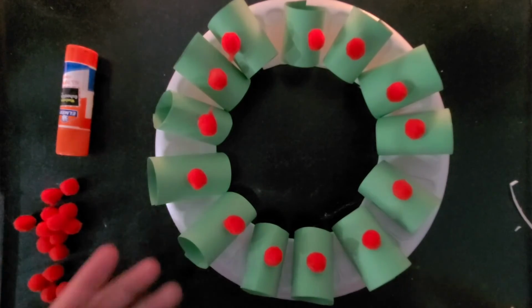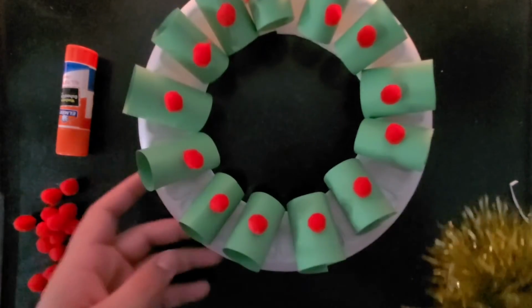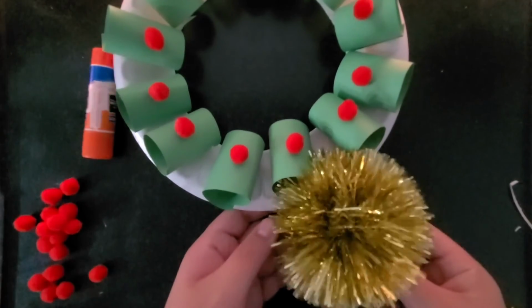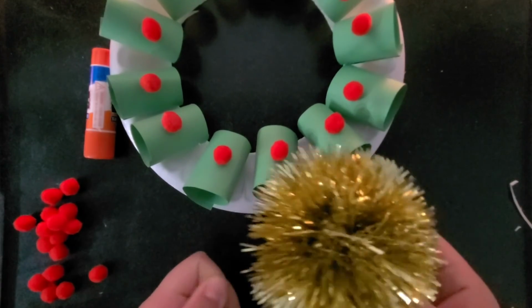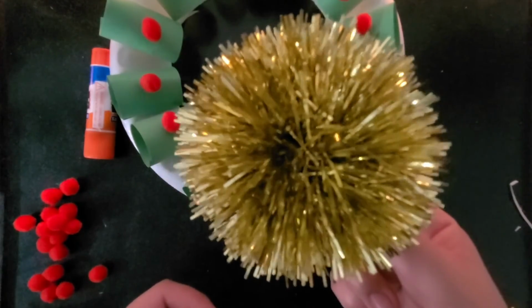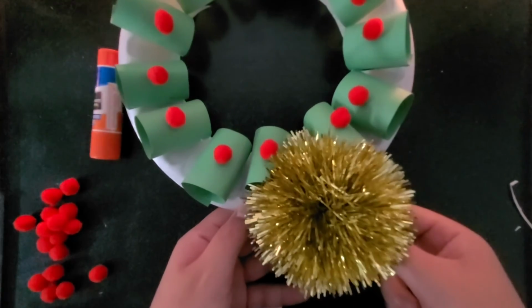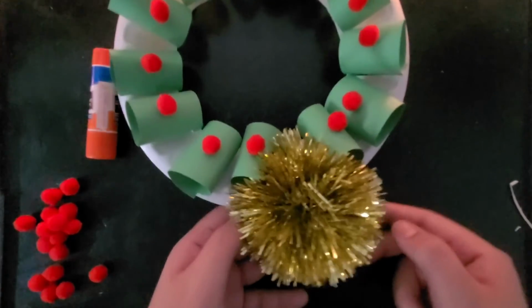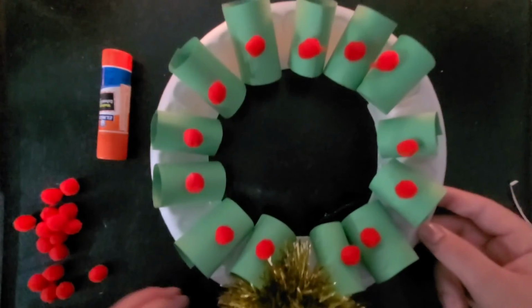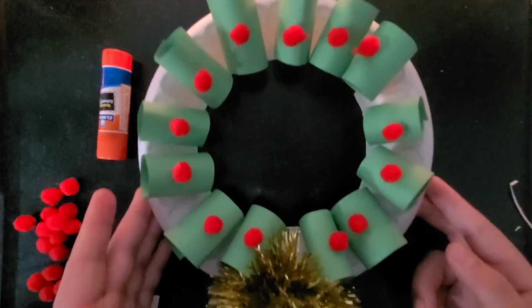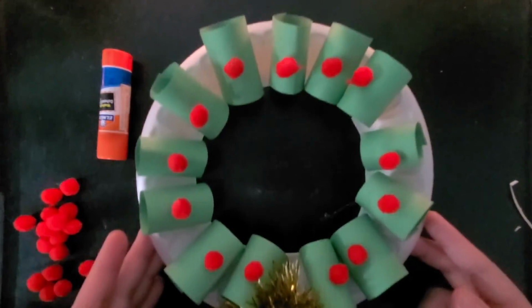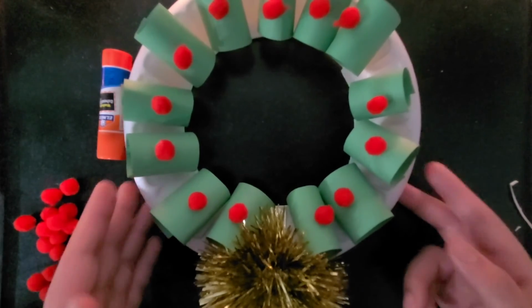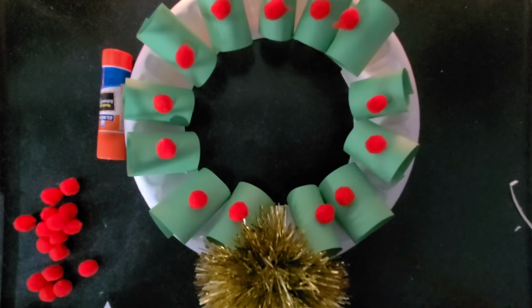And then finally, if you have this at home, do place a little bow or decoration. In my case, I have a little golden fuzzy stuff onto it so it can look beautiful. And we'll place it at the bottom, and voila! Our amazing wreath has been created. Beautiful.